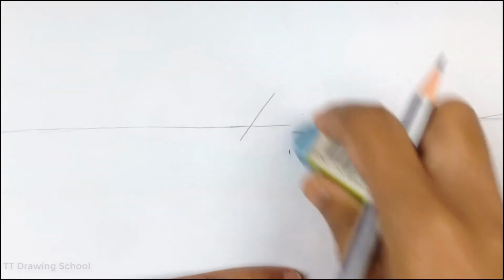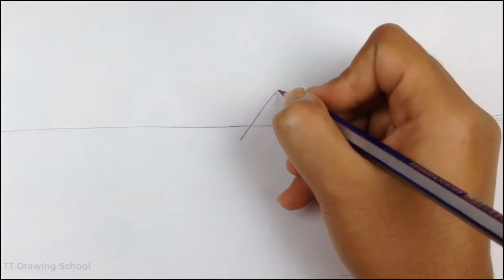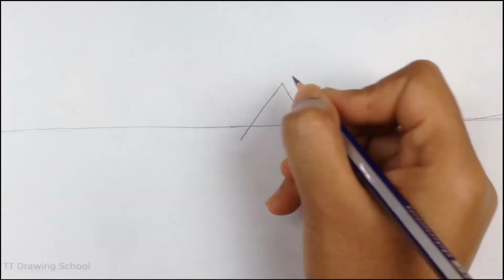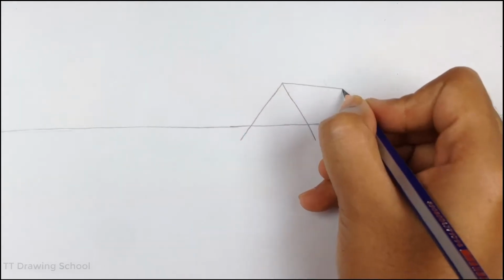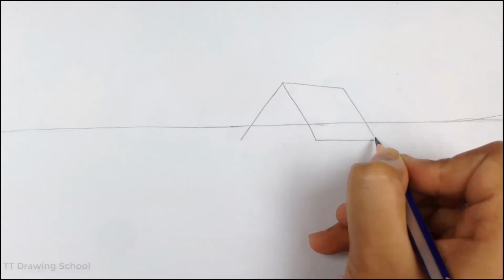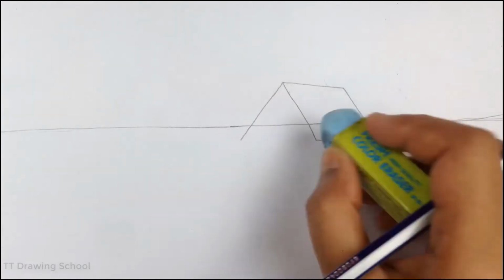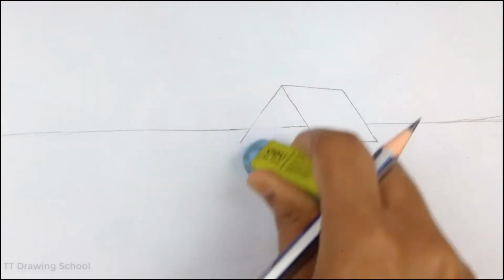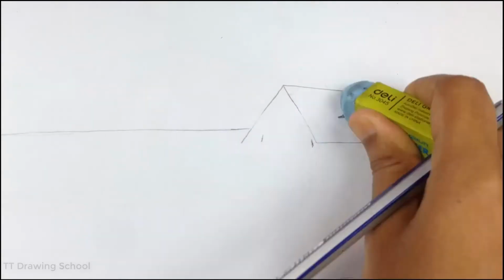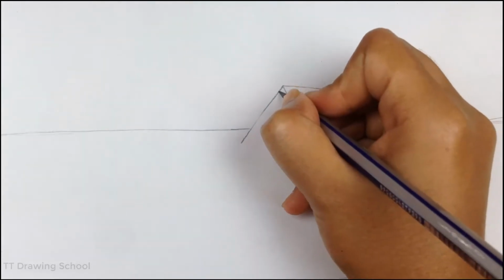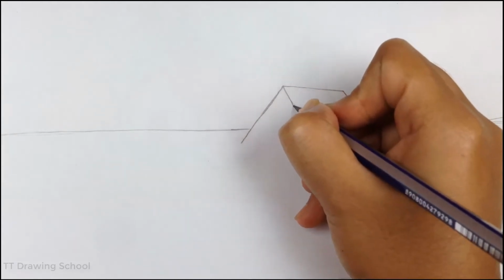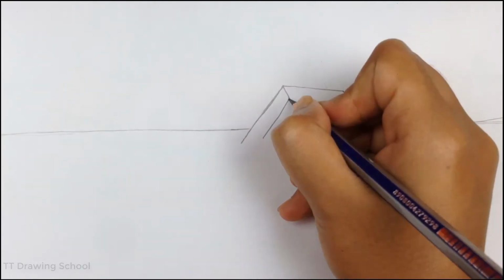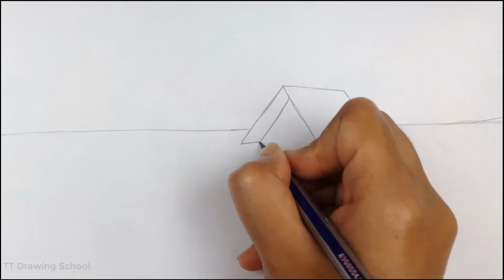Now let's start drawing. Here's my pencil and I'm trying to divide the page into two parts. Now I'm drawing a big house. That was a mistake and I'm sorry, I'm fixing it. Okay, now it's pretty clear. I should clean these parts.